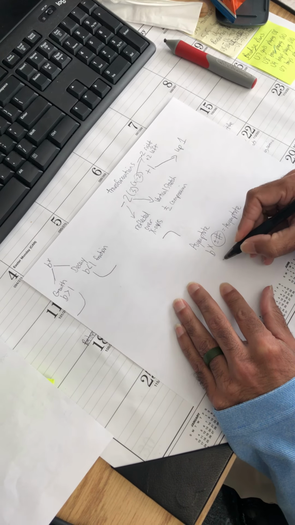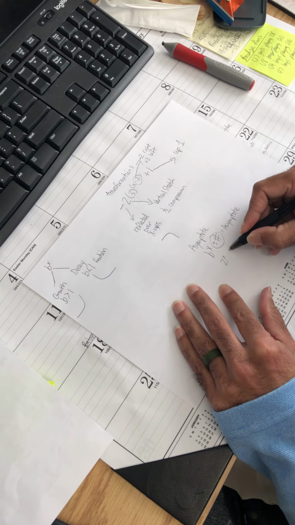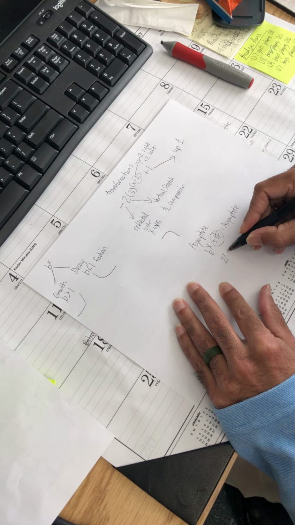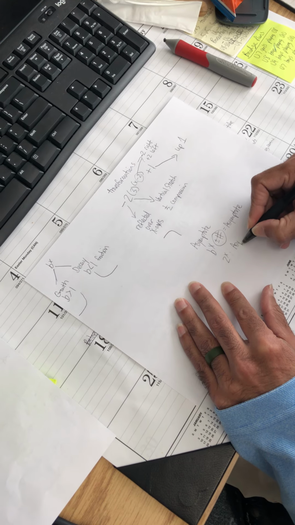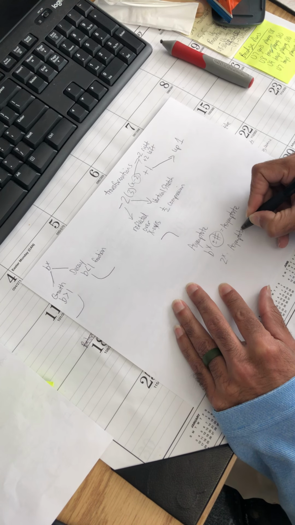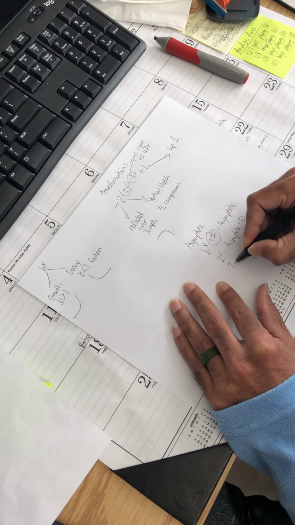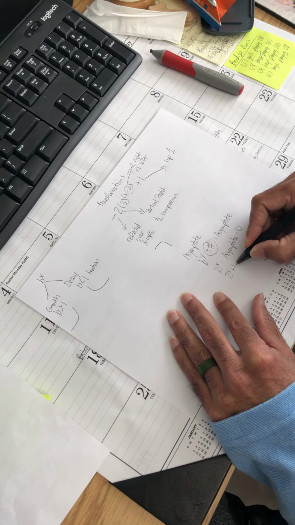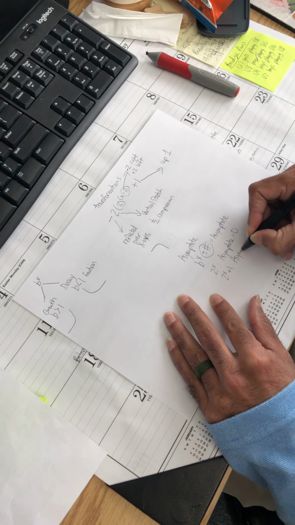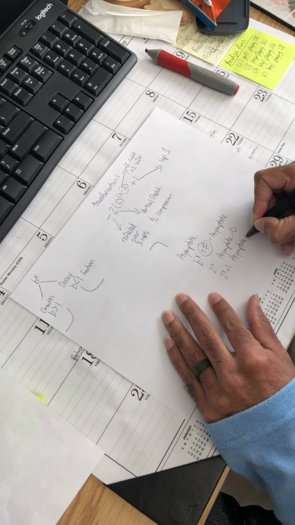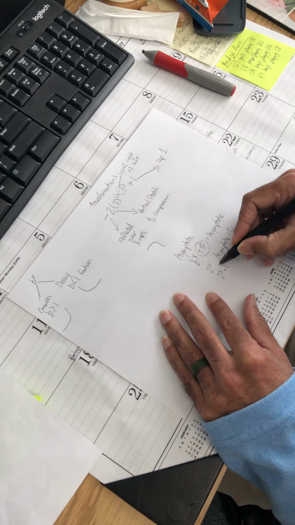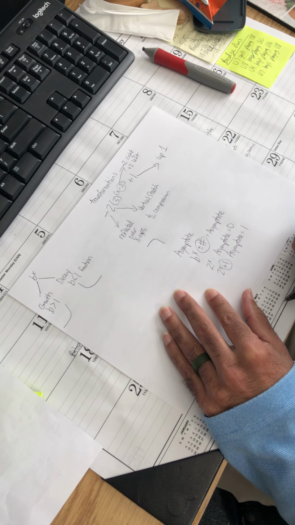So normally, if you have 2 to the x, there is no number, so the asymptote would be 0. But if it was 2 to the x plus 1, then the asymptote would be 1. It's whatever the number is on the end.